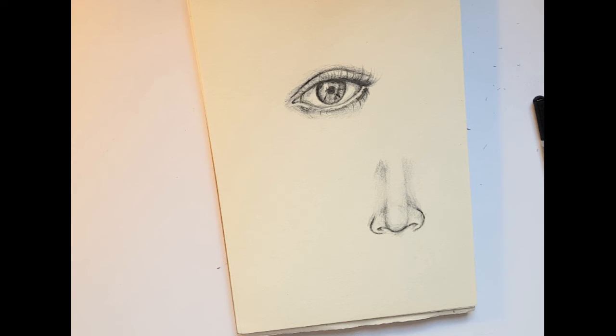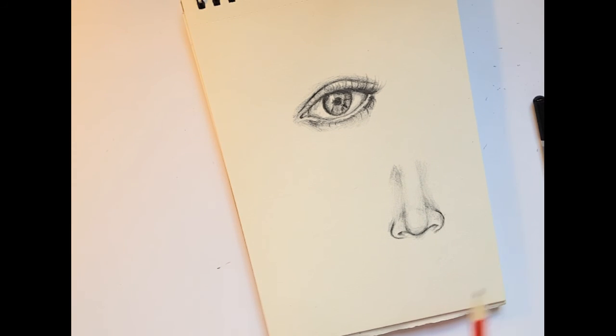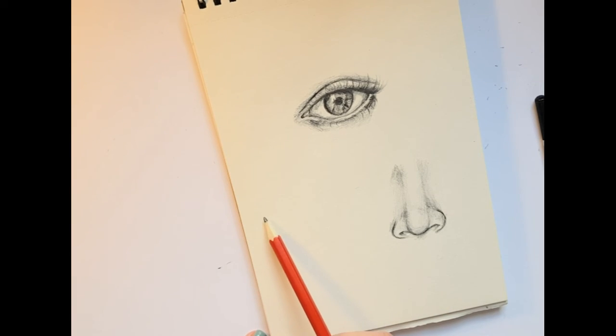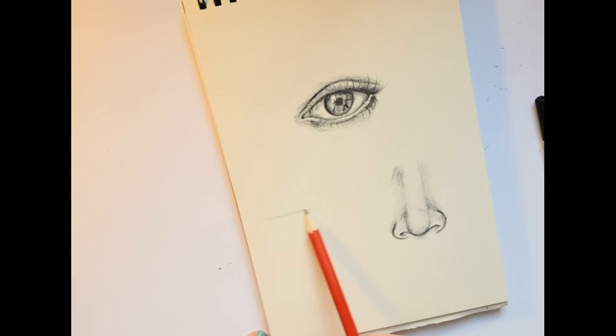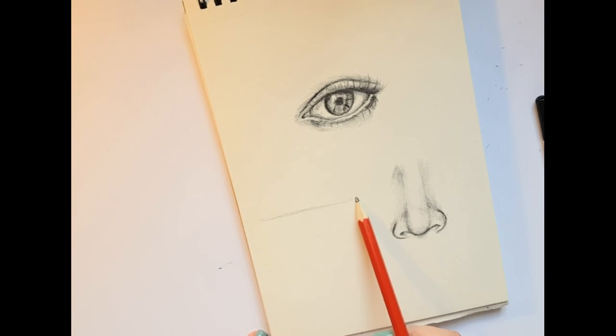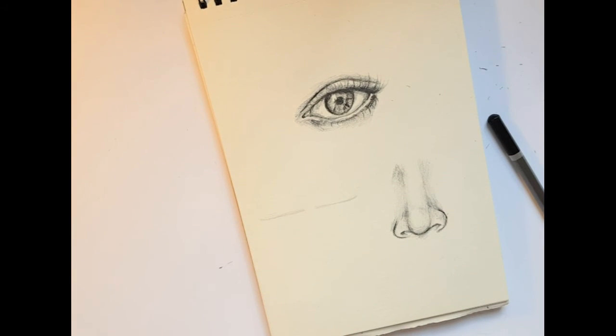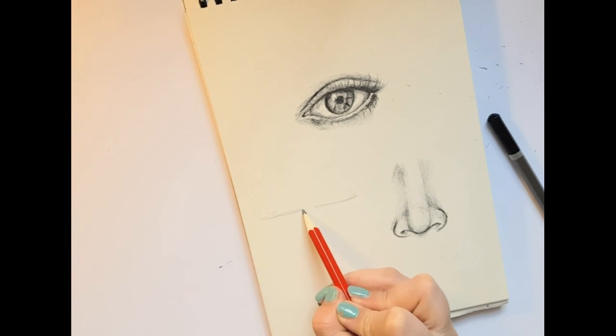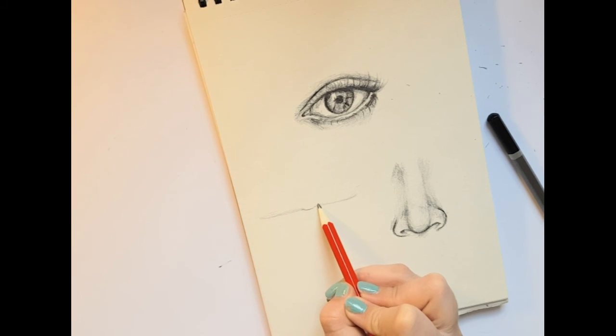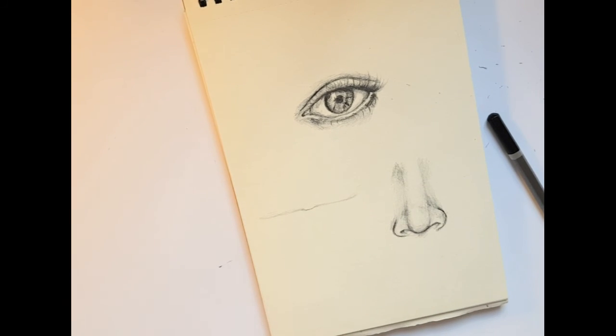Okay, so now I'm going to show you how to draw a mouth. So I'm just going to go straight in there. I'm just going to go with a straight line first. But I'm just going to slightly curve it up at the edges. Cool. Then I'm going to get my rubber and I'm just going to rub the middle part of the line out and do a very small semicircle, and connect that with the line.